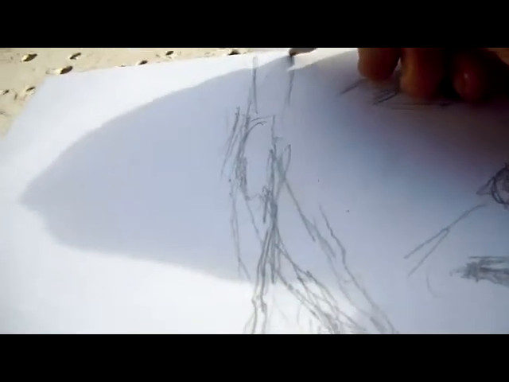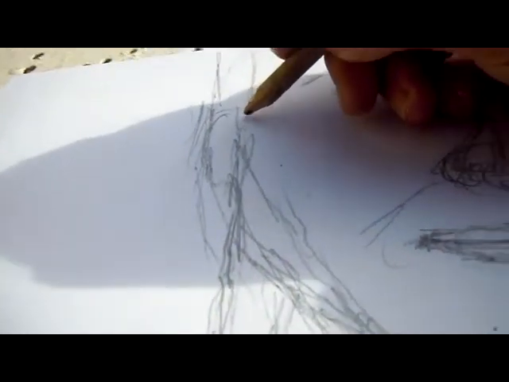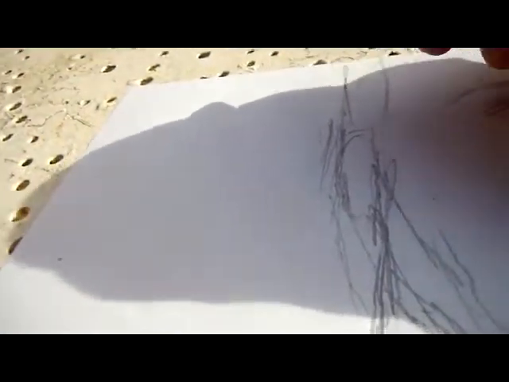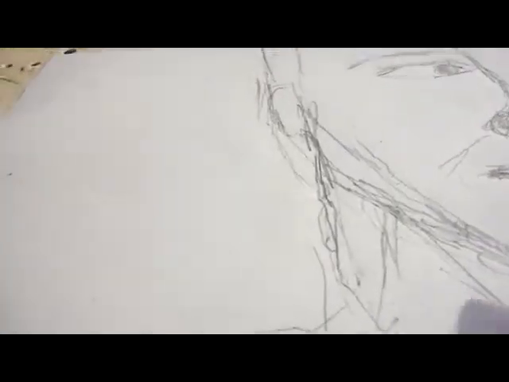So now if we look at those lines, they separate different parts of the drawing, but they also belong to the face.